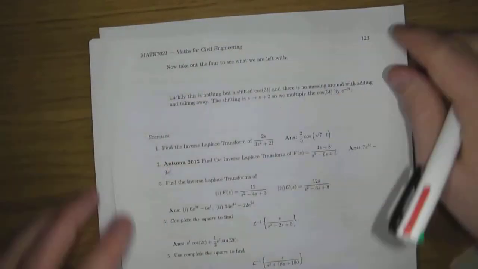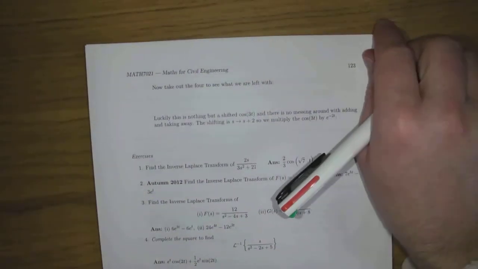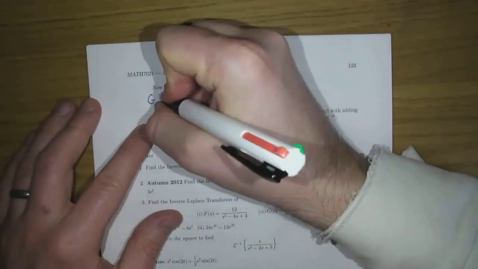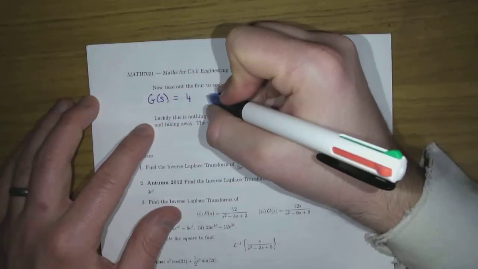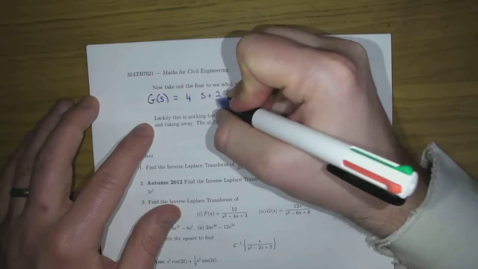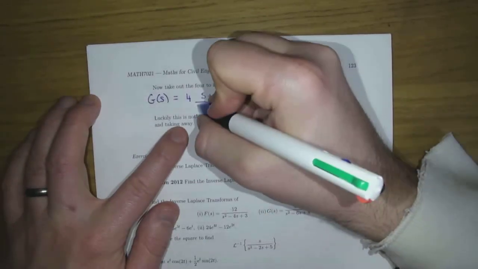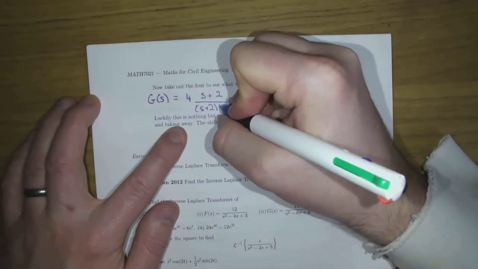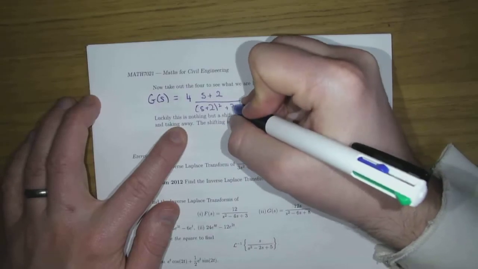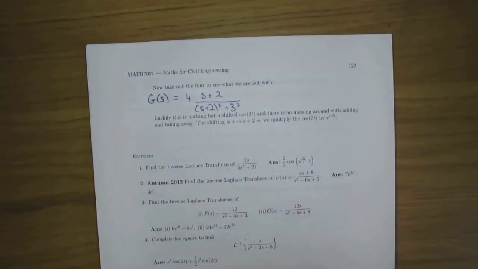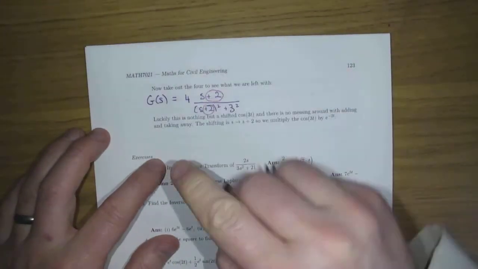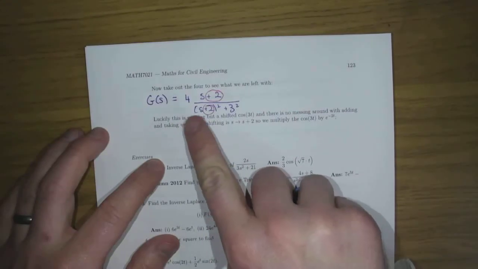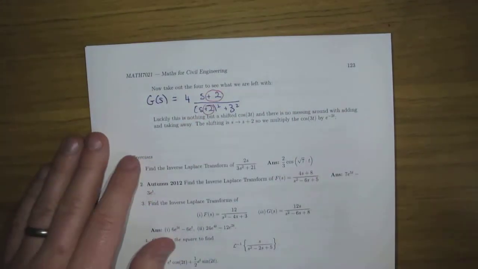So if you take out the 4, g of s is equal to 4 times s plus 2 over s plus 2 squared plus 3 squared. And this is brilliant because if you just forget about this plus 2 shifting for a moment, this is 4 times cos 3t, but it's shifted.